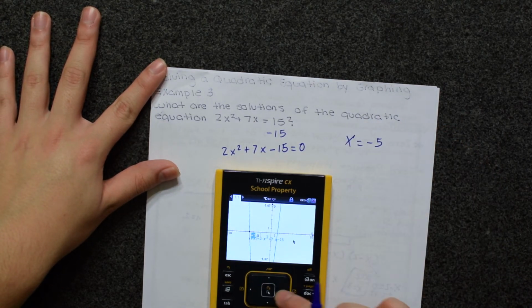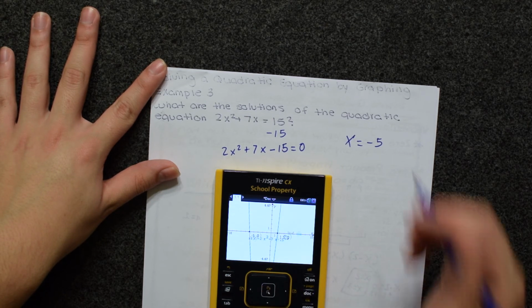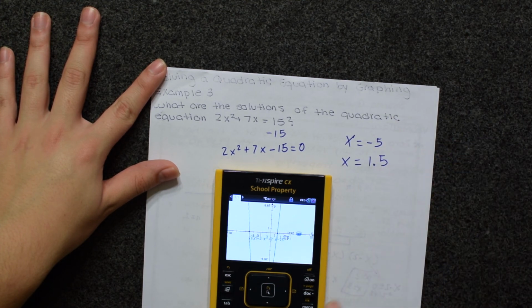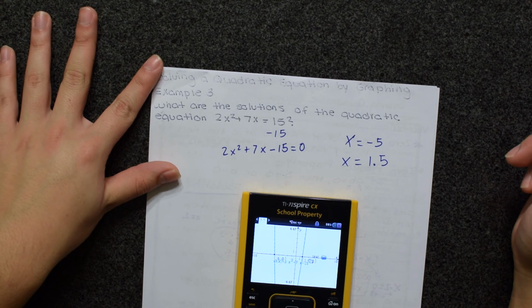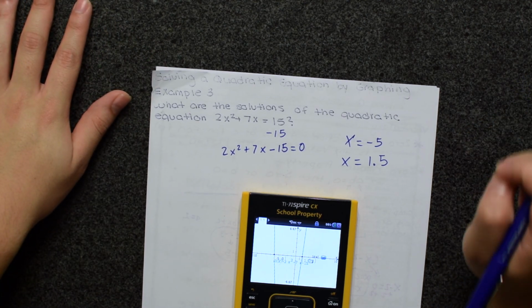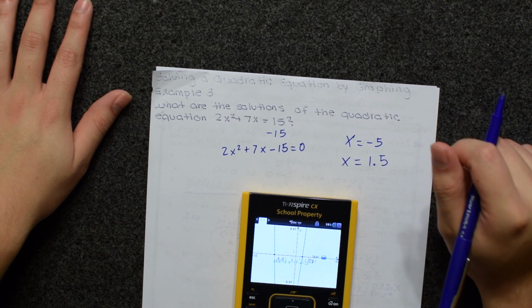But we also see another 0 right over here. So let's find that by doing the same thing. We analyze graph, we find the zero, the lower bound, and the upper bound, and we see that this zero is x is equal to +1.5. There you have it, ladies and gentlemen. Three very simple ways to find the real roots, the real zeros, the x-intercepts of a quadratic equation.